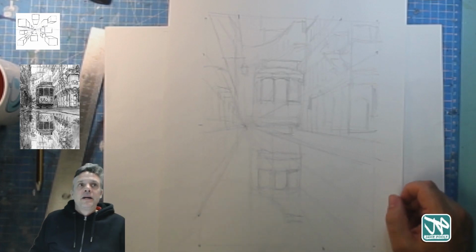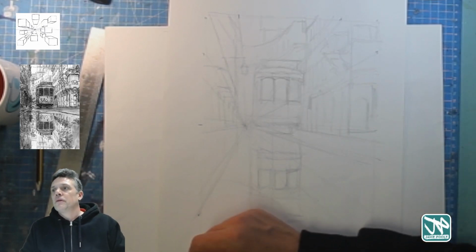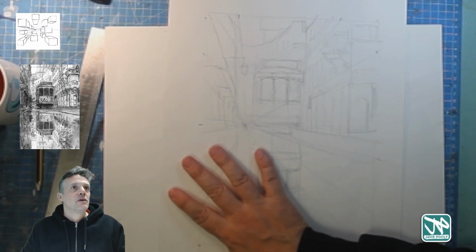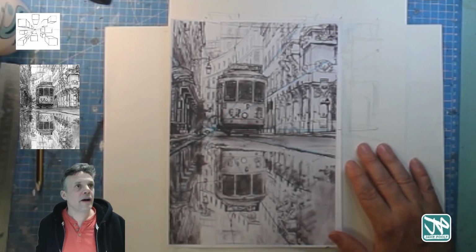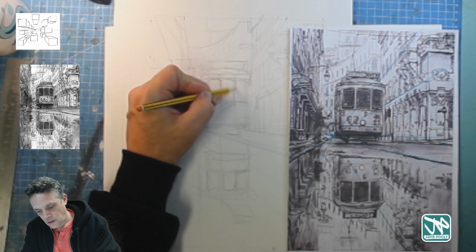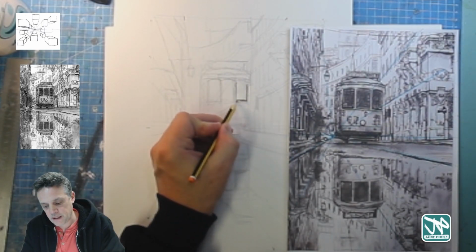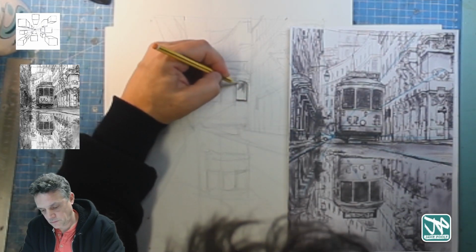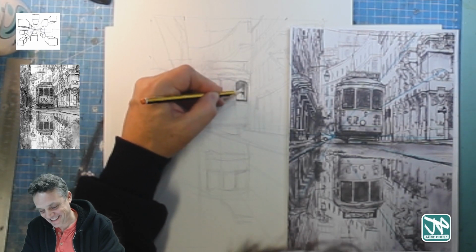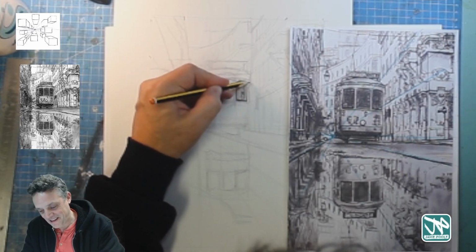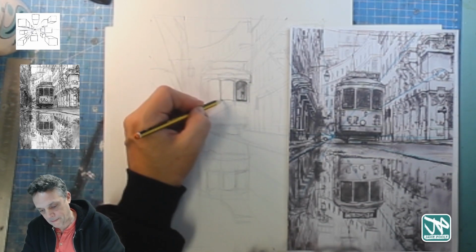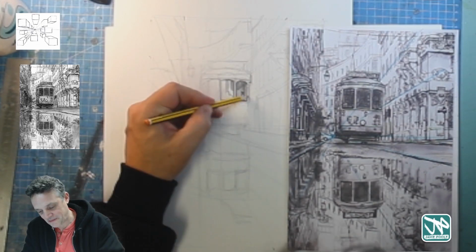All right, okay, so now we'll get started then, but if you've got any questions, all you've got to do is ask. Okay, so we get started straight away using pencil to begin with, and I do actually go back and start using the pen, as I mentioned just a minute ago. I am really inspired by the use of pen.